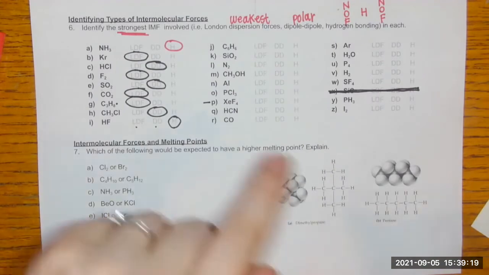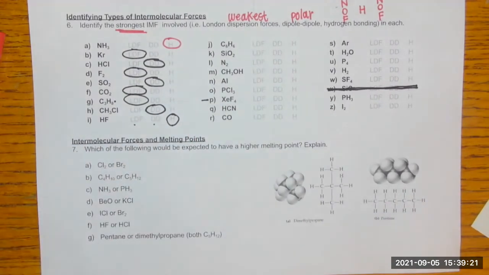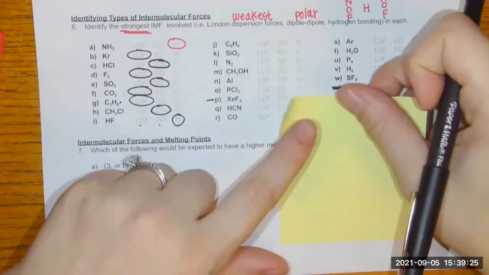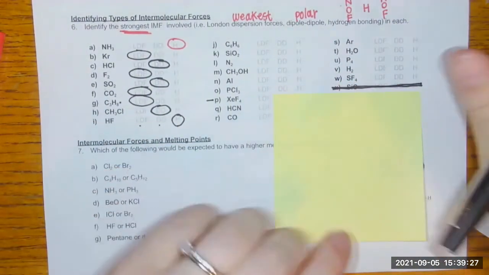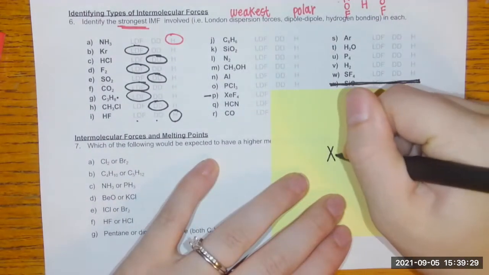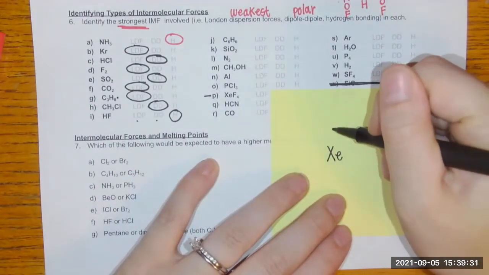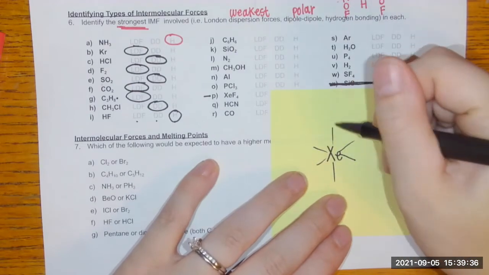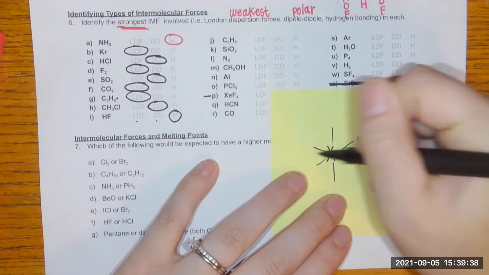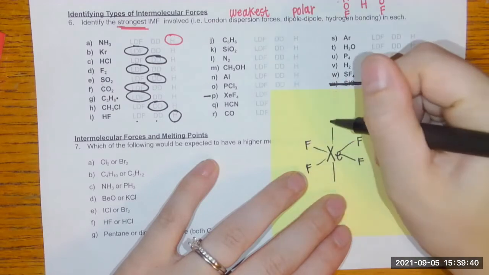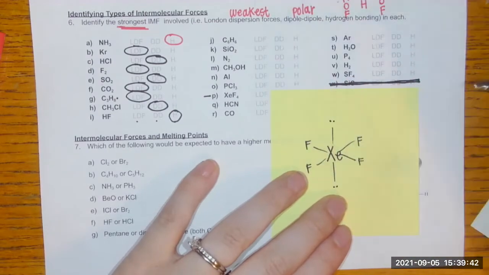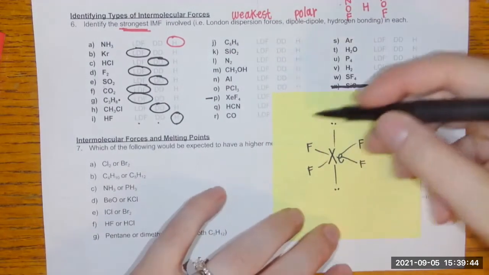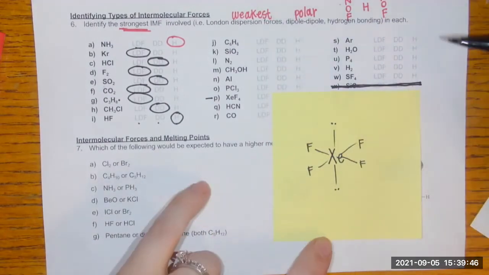So the reason I've got XeF4 there is because I just wanted to remind you of the shape of this. Four fluorines and some lone pairs on that molecule. We will remember how to draw these.